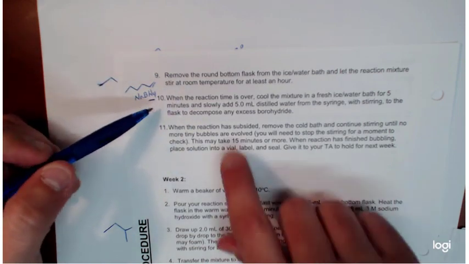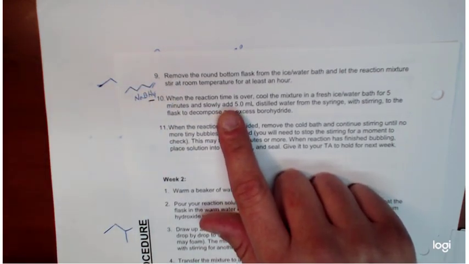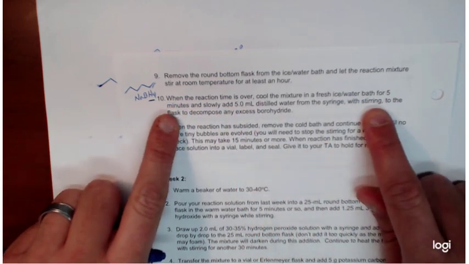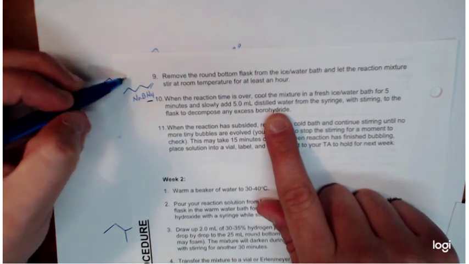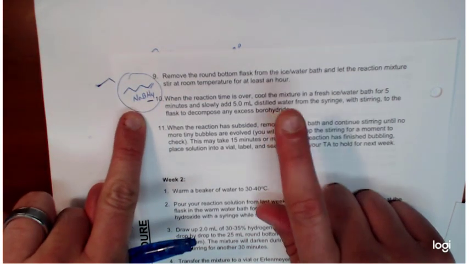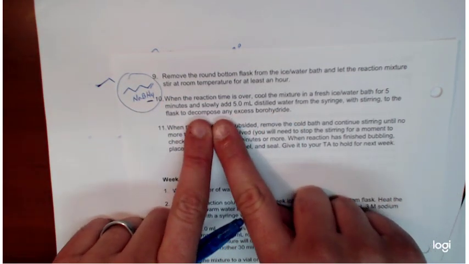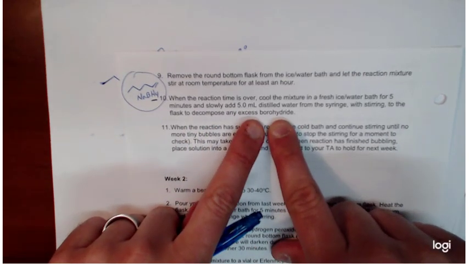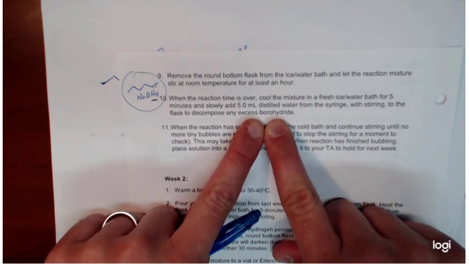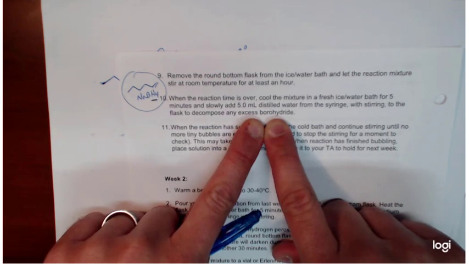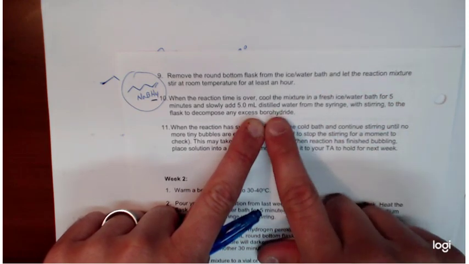And it says here, once that reaction is over, you can put it in an ice bath, and then you will add distilled water to this reaction mixture. The reason that's important is because it decomposes any excess sodium borohydride. Right, so you want to get rid of any sodium borohydride that did not react, because it does react in atmosphere, and it can create problems later on when you add your peroxide as well.